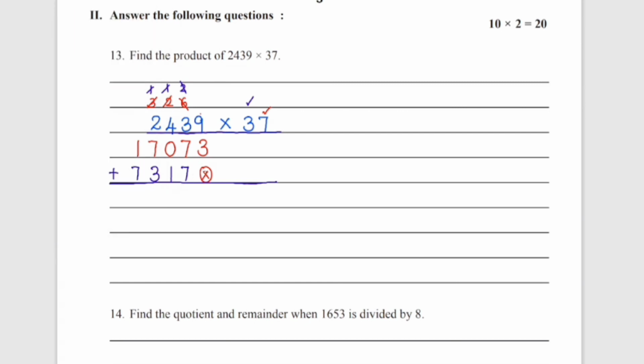3 plus 0 is 3. 7 plus 7 is 14, 4 and 1 carry over. 1 plus 0 is 1, 1 plus 1 is 2. 7 plus 3 is 10, 0 and 1 carry over. 1 plus 1 is 2, 2 plus 7 is 9. So the product of 2439 and 37 is 90,243.